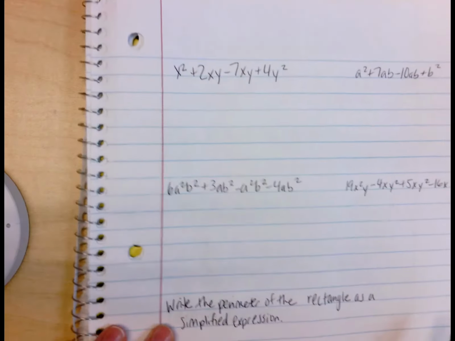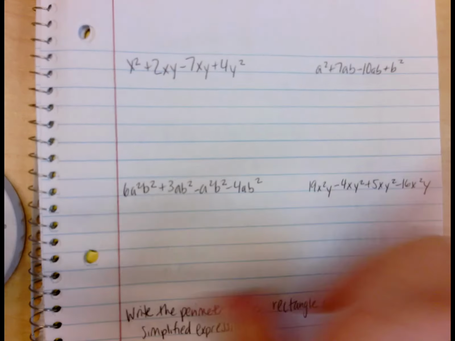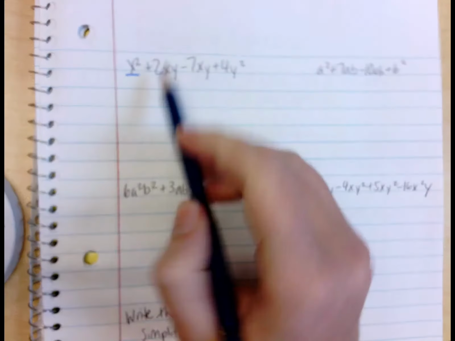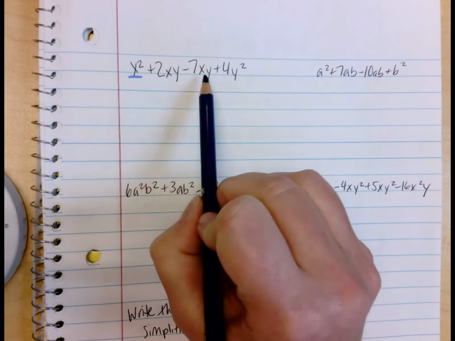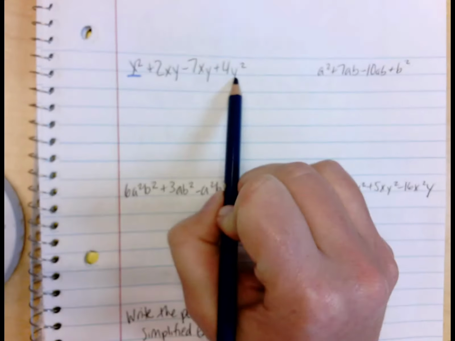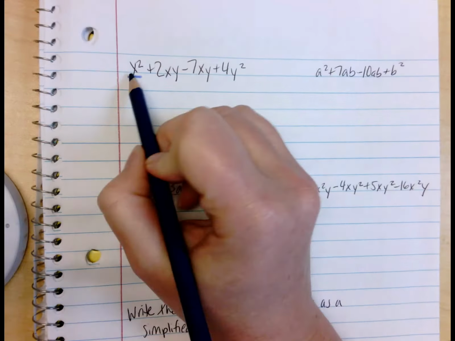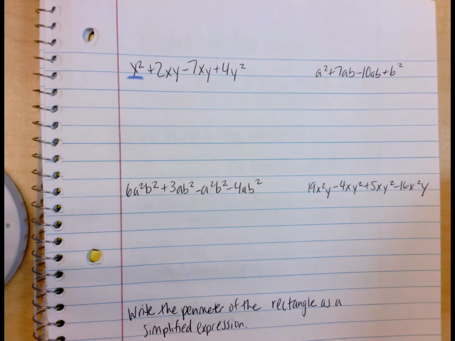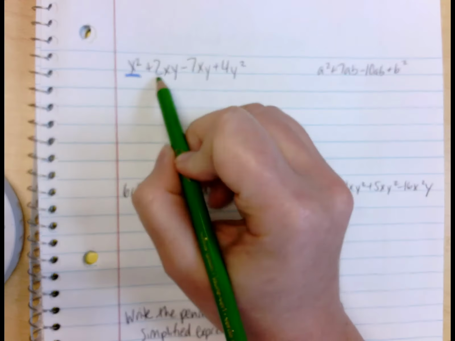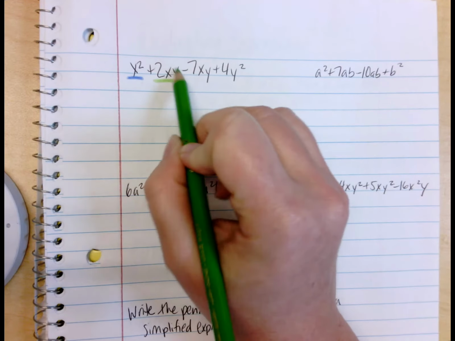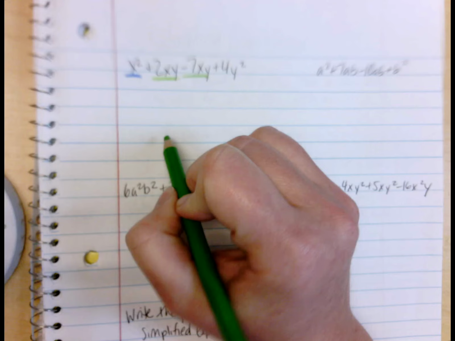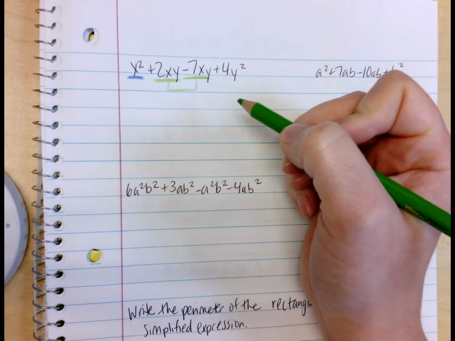I'm going to flip my page real fast. Alright, so here we have x squared, so let's look for other x squareds. I'm going to use blue to represent that. And if I look further, that's an xy, it's not the same. That's an xy, it's not the same. That's a y squared, it's also not the same. So there's only one x squared. So it won't be adding to anything, we'll just bring it down. Then we look at the 2xy, and I'm looking for anything else with the variable xy. This negative 7 also has an xy, so those two things can be added together.